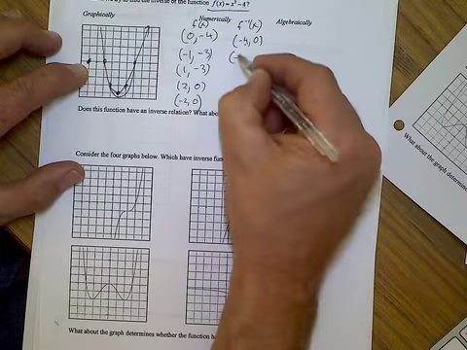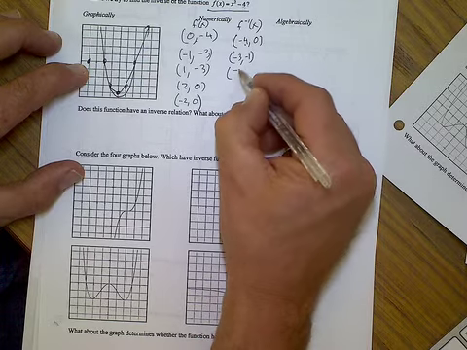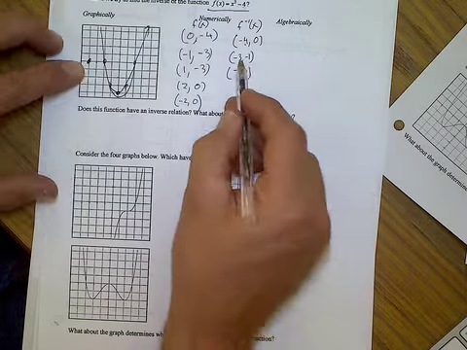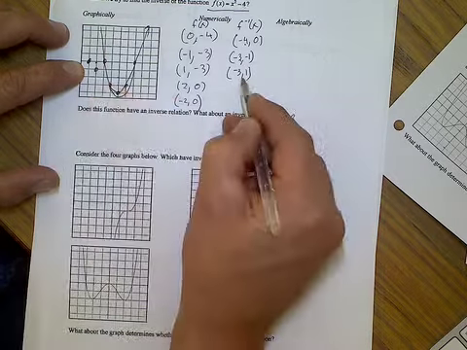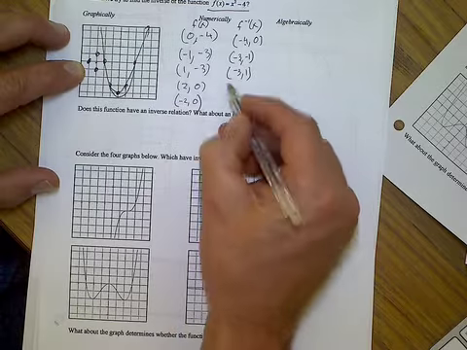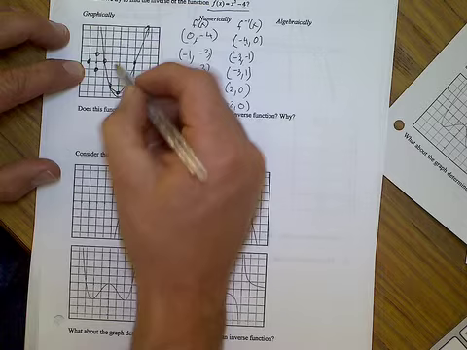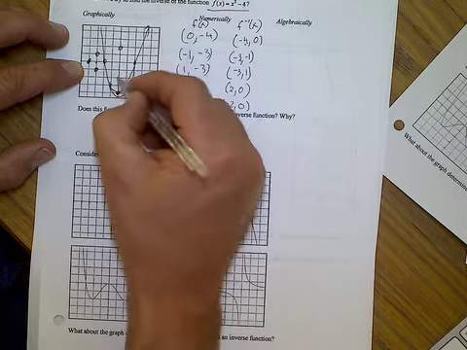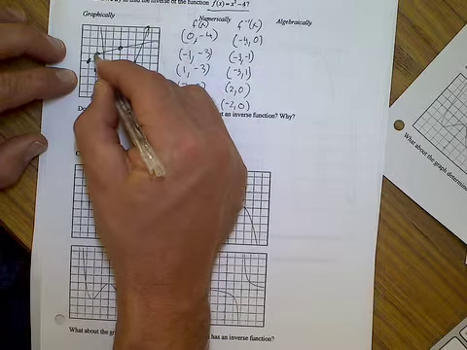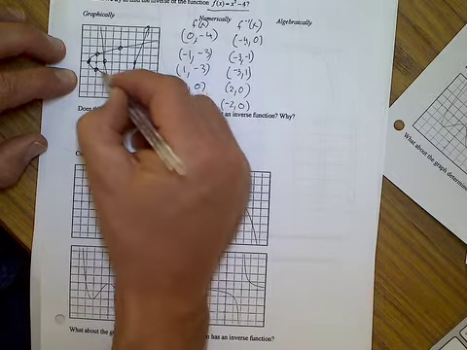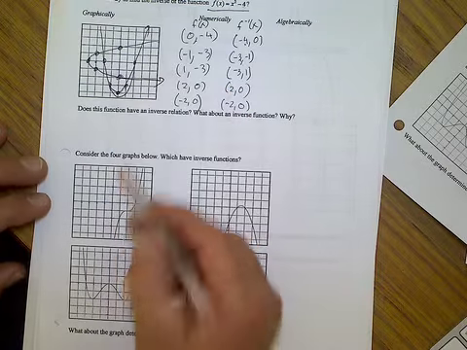And these points would switch to here and here. So this point would be negative 3, negative 1, negative 3, positive 1, 2, 0, and negative 2, 0. And then I can sketch my graph. Okay. Beautiful graphs there.